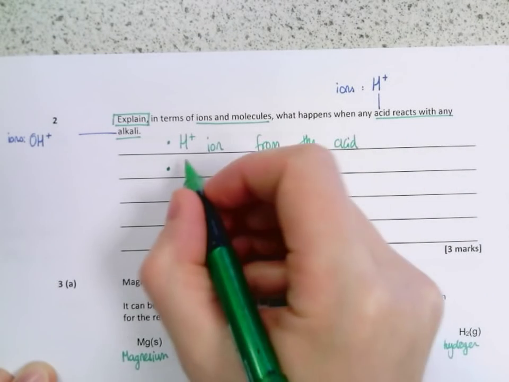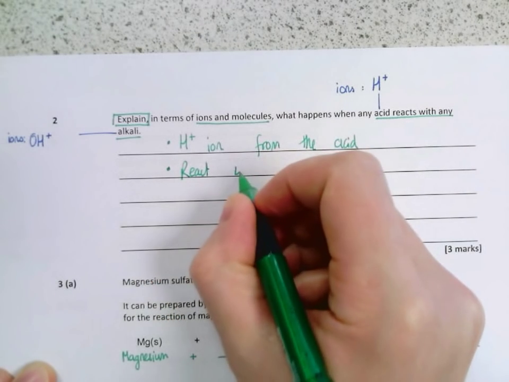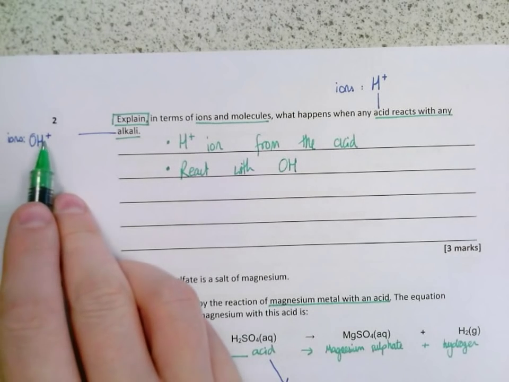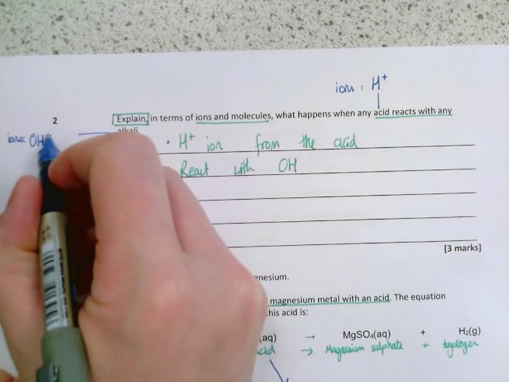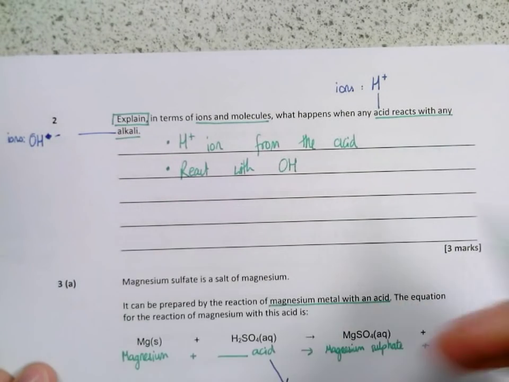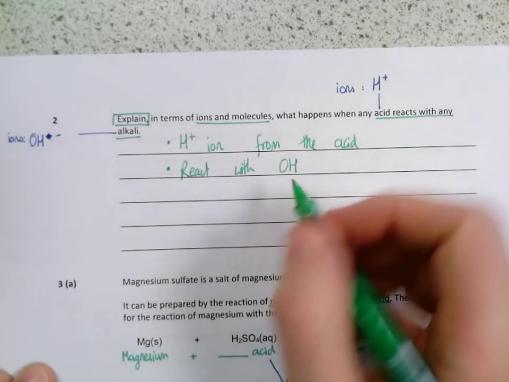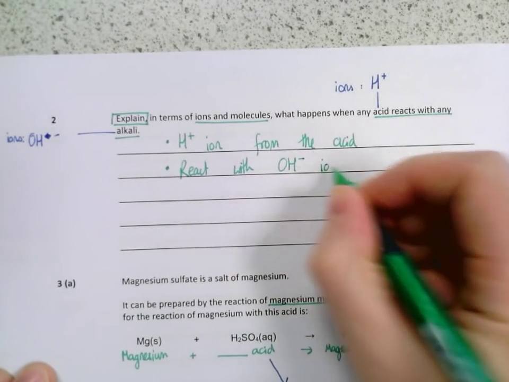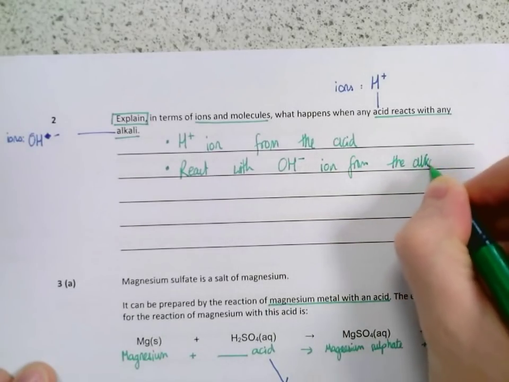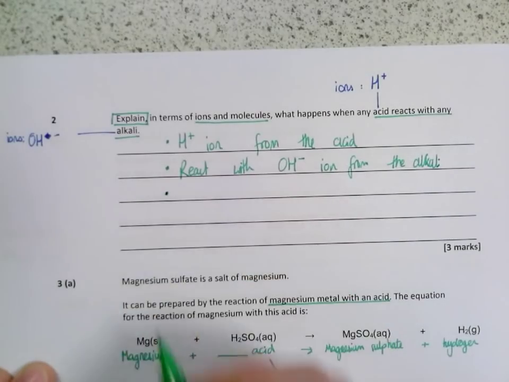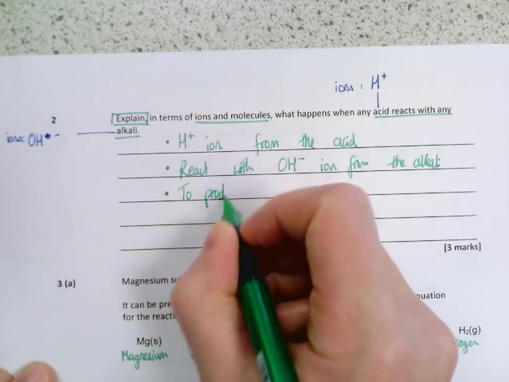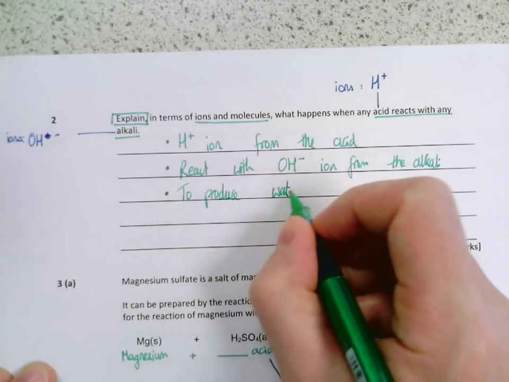They react with, you can guess what's coming next, the OH. Silly Miss Clear, she put OH+. What should it be? OH-. So, the H+ ion from the acid reacts with the OH- ion from the alkali to produce: acid plus base produces salt plus water. Well done if you got that.